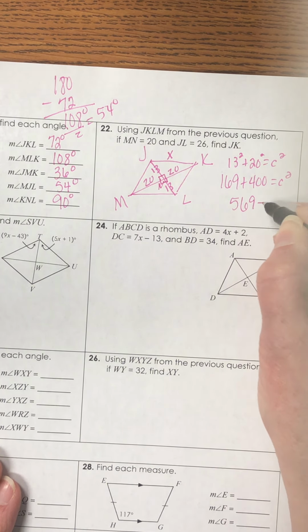On number 24, we're told that AD is 4x plus 2. We're told that DC is 7x minus 13. And BD, which is my diagonal, is 34. So that'll be 17 and 17 since they bisect. We're looking for AE. All right, don't forget all of these are right angles. So let's find out the lengths of our sides, and then we can actually use the Pythagorean theorem to find AE, which is right here.